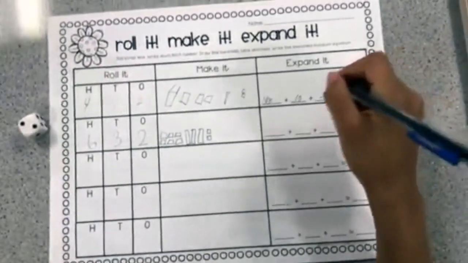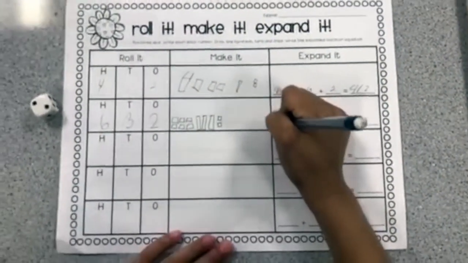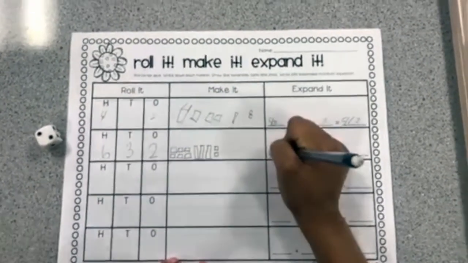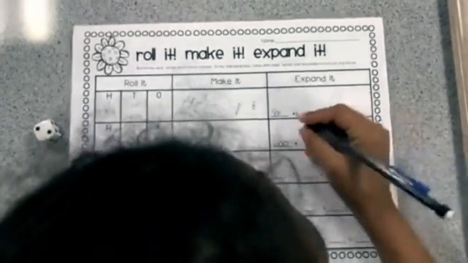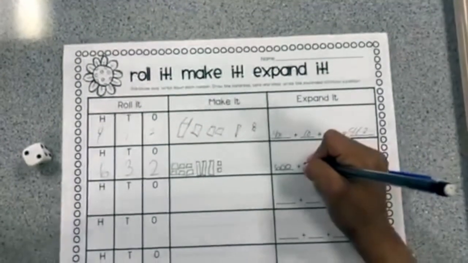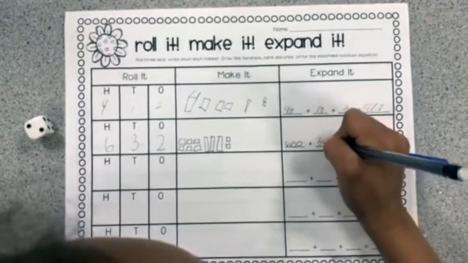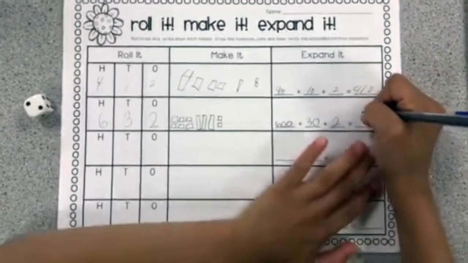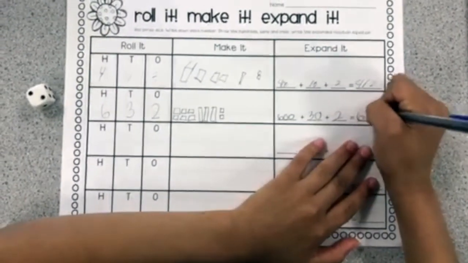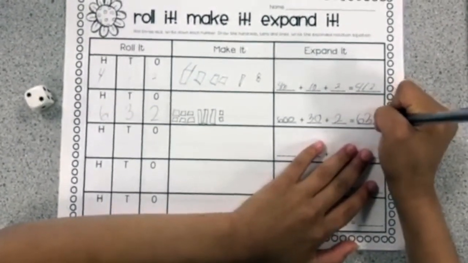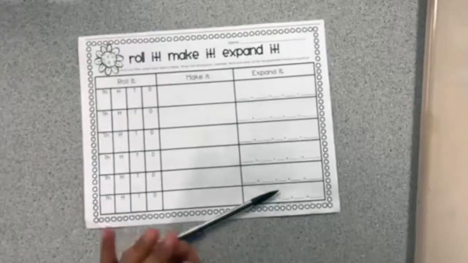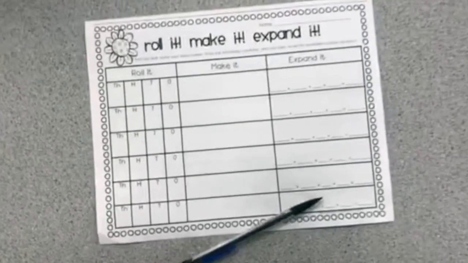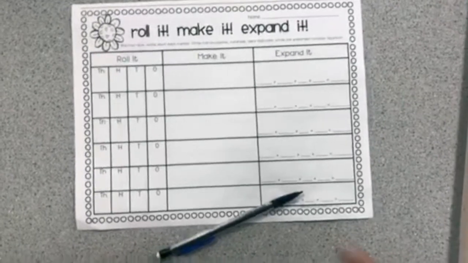Now can you write it out for me in expanded form? Perfect. And what's our final total? 632. Perfect. That looks awesome. Okay, so we're going to move on to something a little bit harder like we did with our example. We're going to use one with the thousands place.